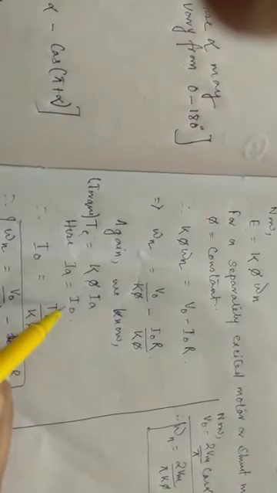From the torque relation we know that the torque is equal to K phi Ia. Here Ia basically refers to I0, because this is the armature circuit that you have drawn here. So this current entering the armature is I0, which we normally represent as Ia.